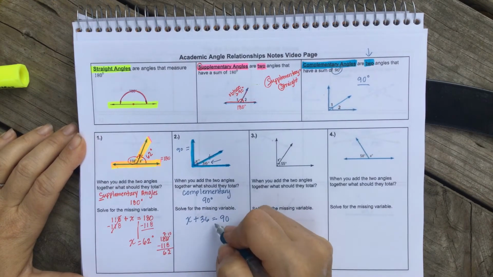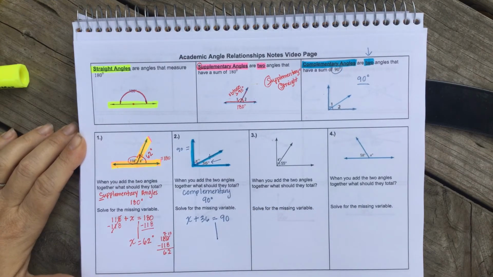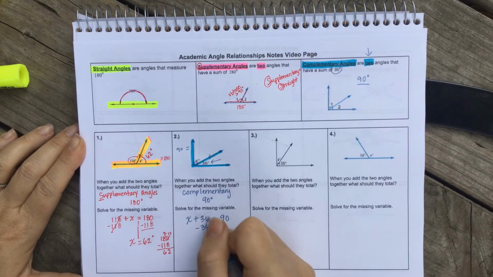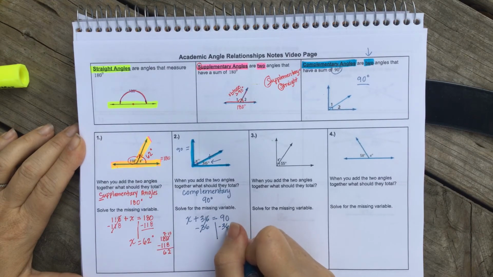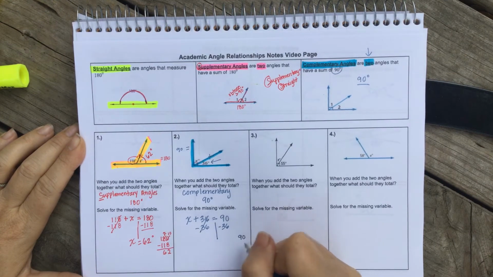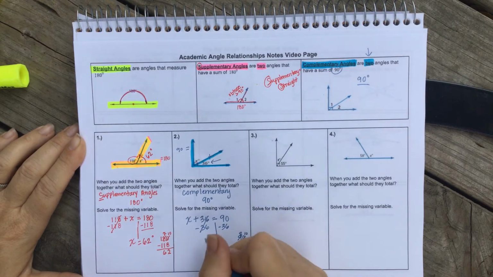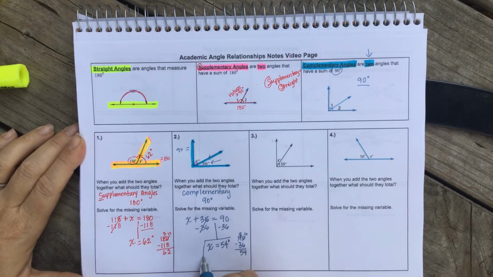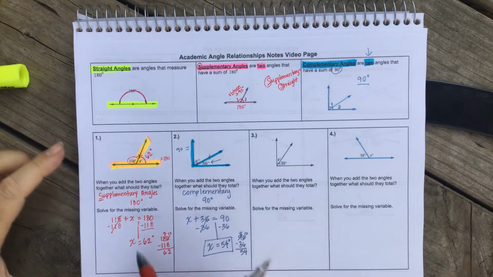Then I have a one-step equation. Split my equation into two sides. I've got addition. To undo that, I'm going to subtract. That cancels. Subtract 36. And off to the side, I will subtract 36. 10 minus 6 is 4. 8 minus 3 is 5. So in this case, x equals 54 degrees. Sorry, I always tell you how to box them in, and then I'm not boxing them in.